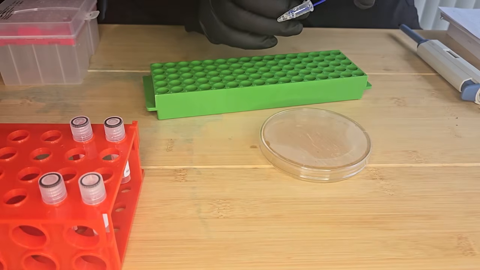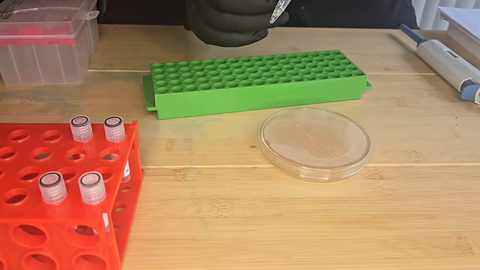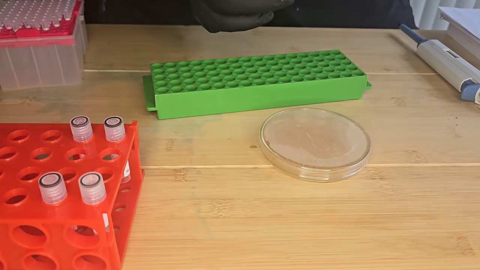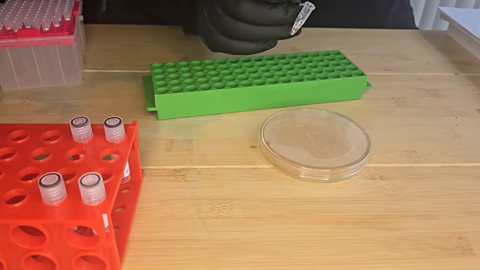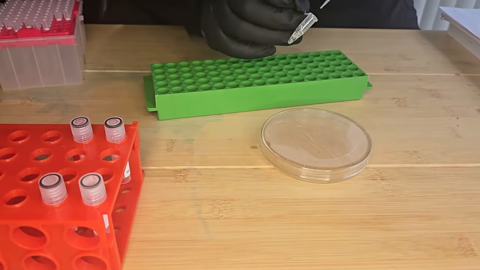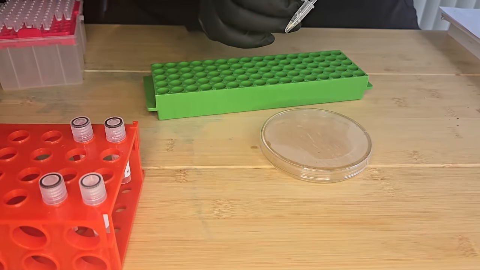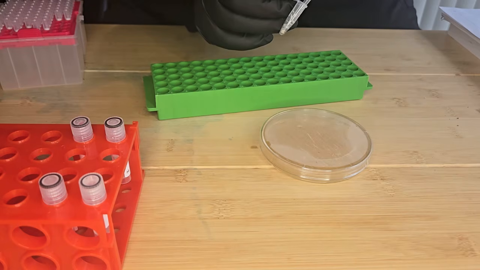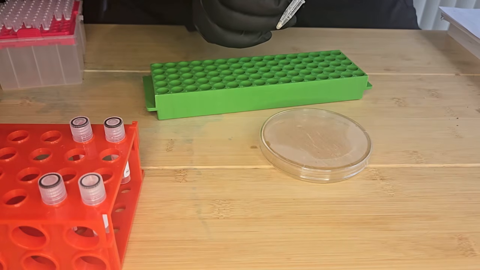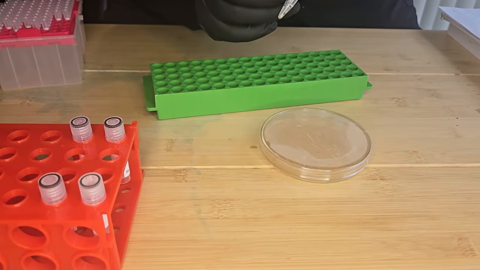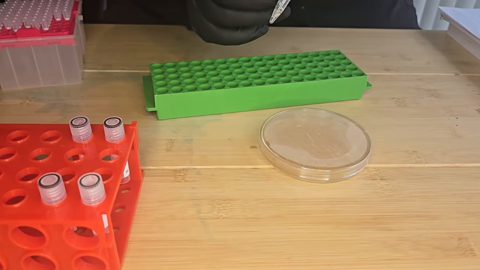And what I'm going to do is, using a pipette, mix it up and down to disperse the bacteria cells, break down the cells. It takes a bit of time to break down. So I'm just going to keep doing this up and down pipetting motion until I think it's all dispersed.